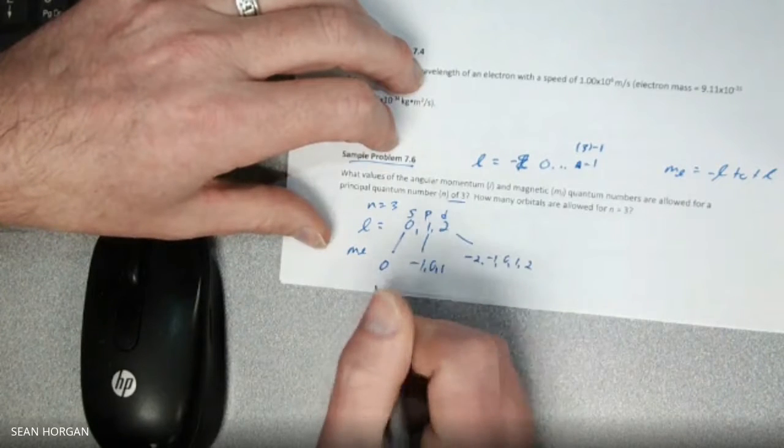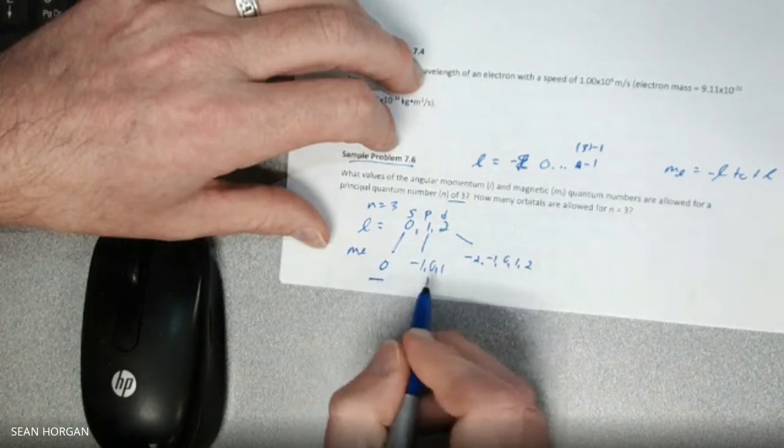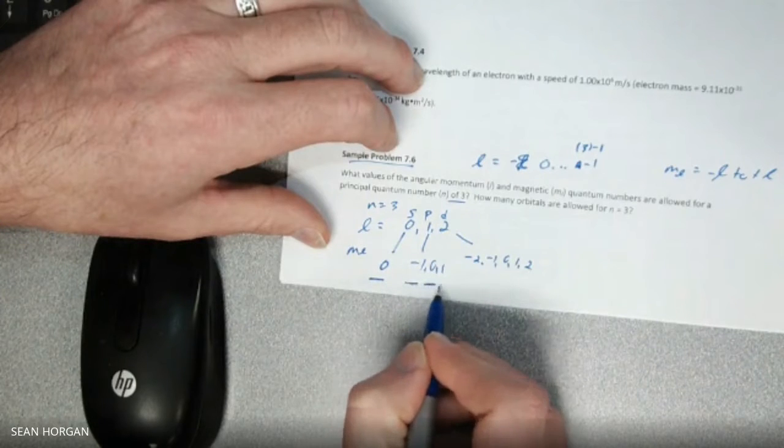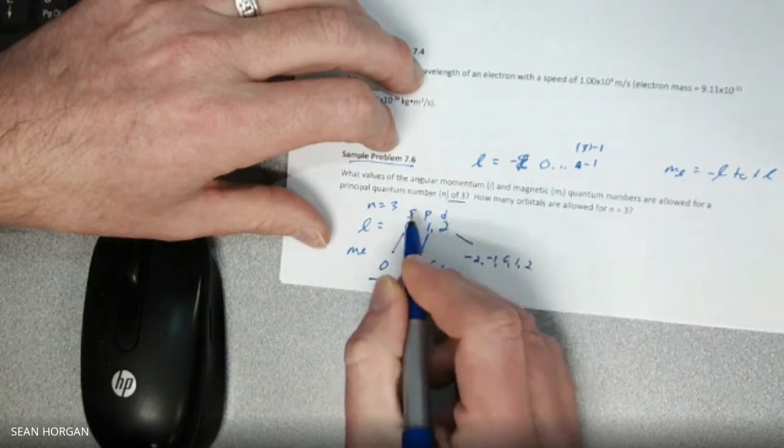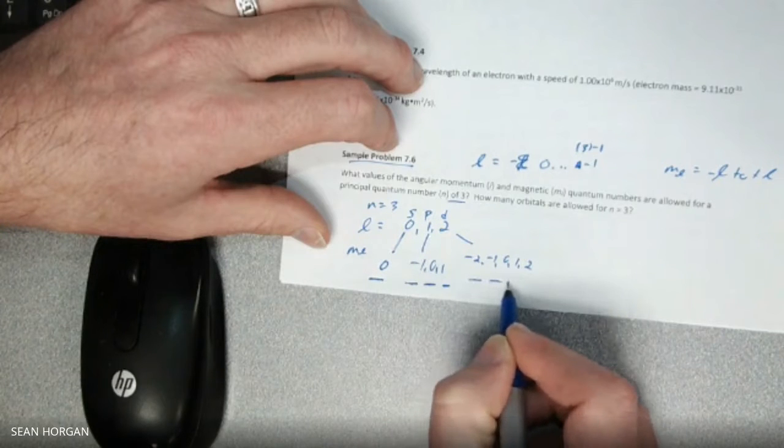And that means that this one has one orbital. These aren't actually numbers, it's just orbitals. This has 3 orbitals. So S has 1, P has 3, and D has 5.